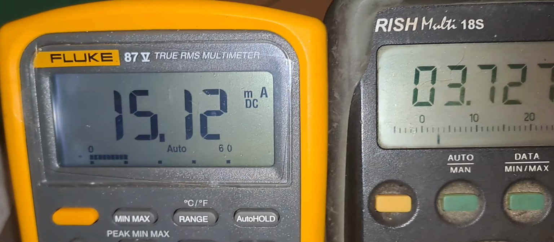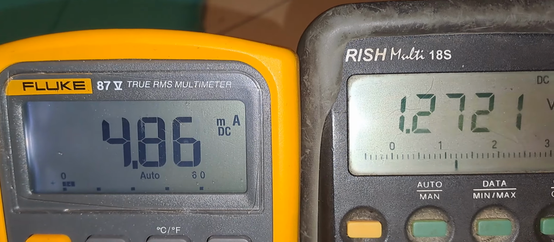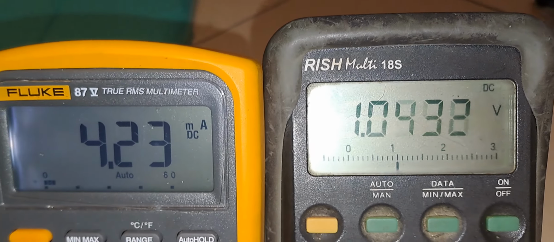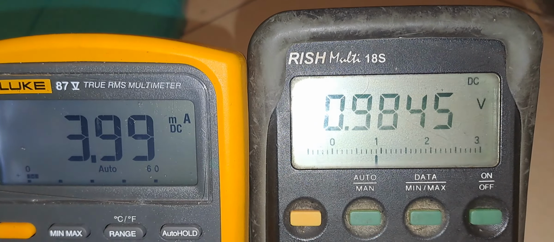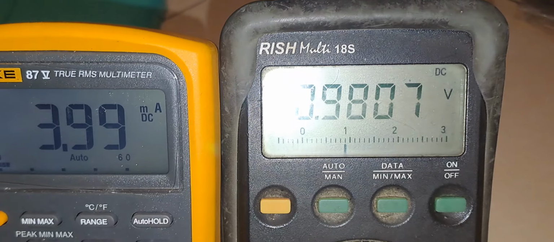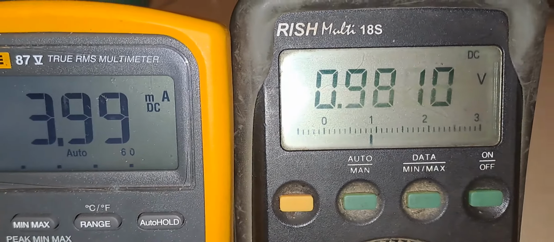So I am going to control the resistance. Let us control it to 4 milliamps and we will record the voltages. As you can see here, the current is 4 milliamps, the voltage is 0.98 volts. You can see 0.98 volts.